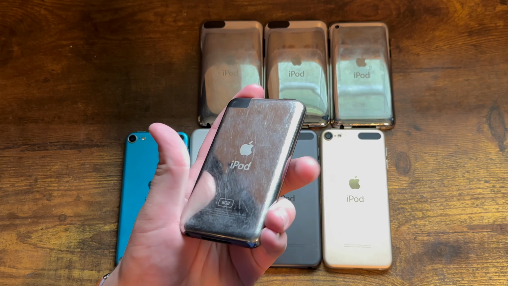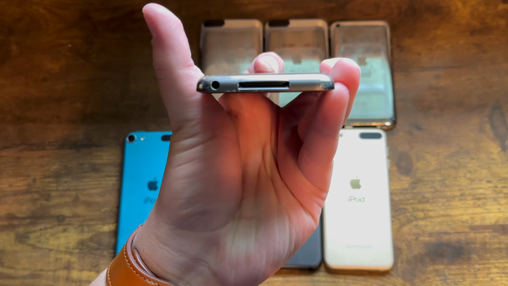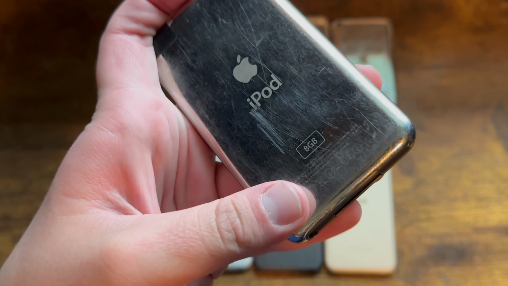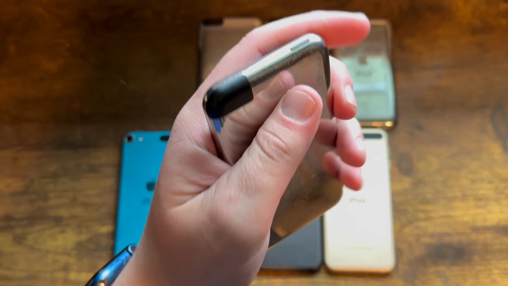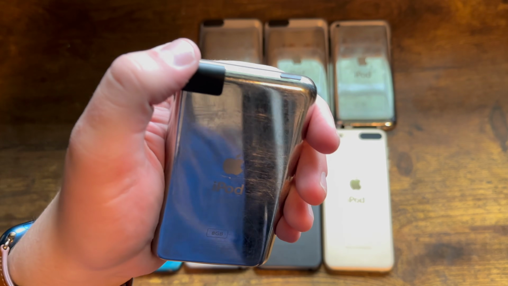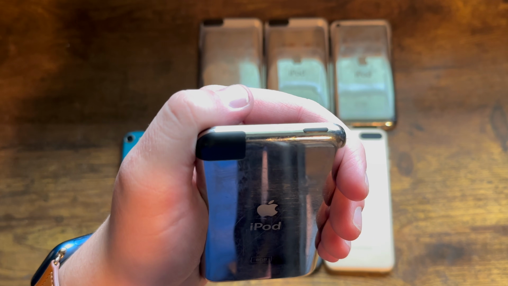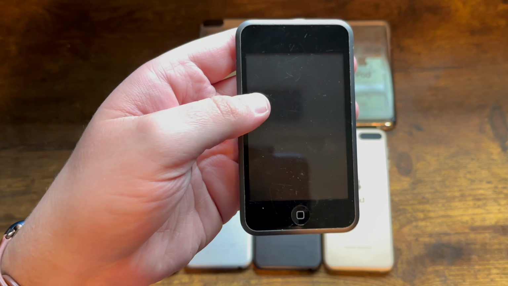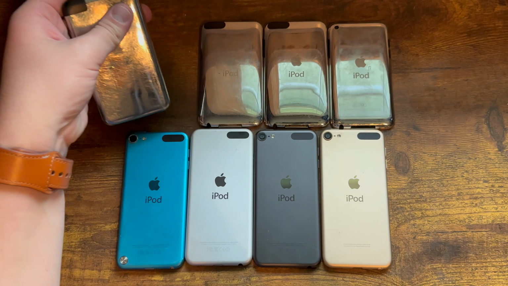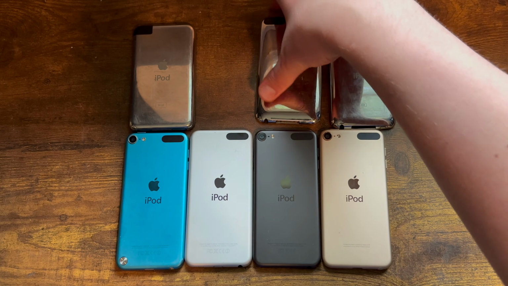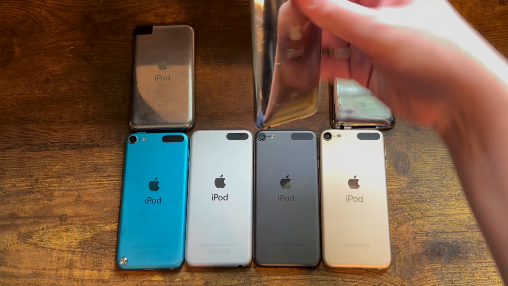Now, how you can identify this is by the big rim on the bottom right here, which isn't present on any other iPod Touch. And also this corner antenna, it's not like this on any other iPod Touch. And also the plastic rim on the screen, these are clues to tell you this is a first generation.